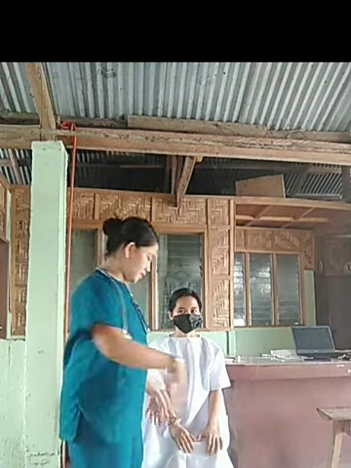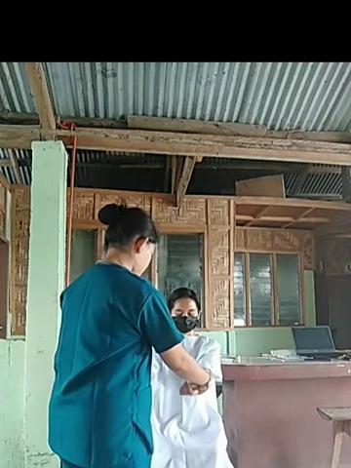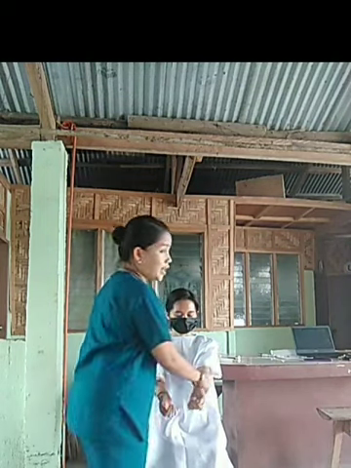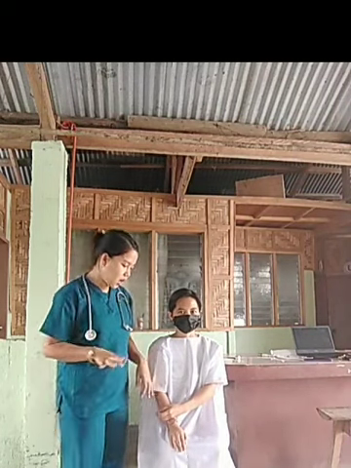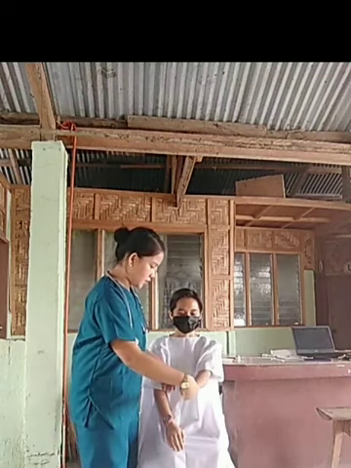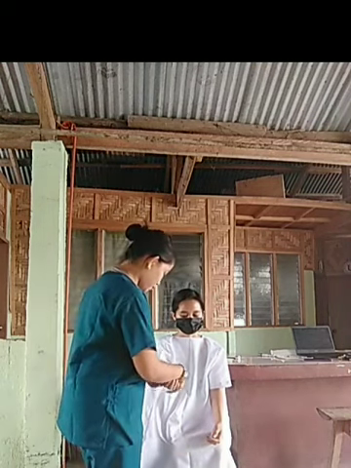Next, we're going to the upper extremities. So we're going to inspect. As I observed, there are no lesions, swelling, redness, or any abnormalities in her skin. Next, we're going to check the radial artery. We're going to palpate it.